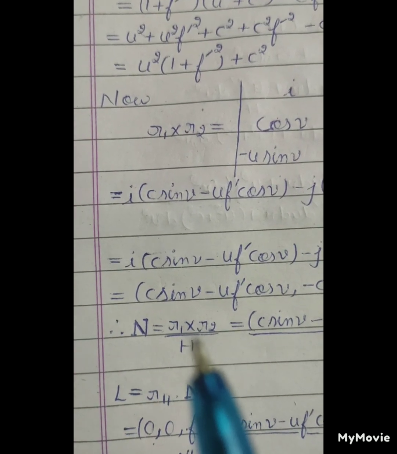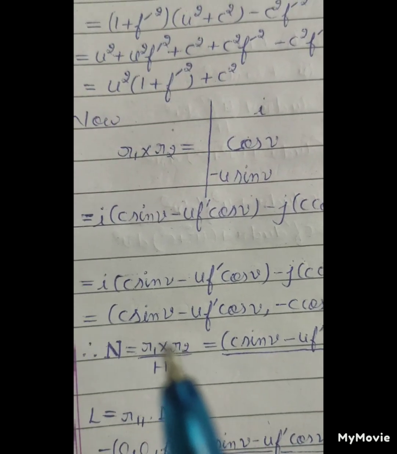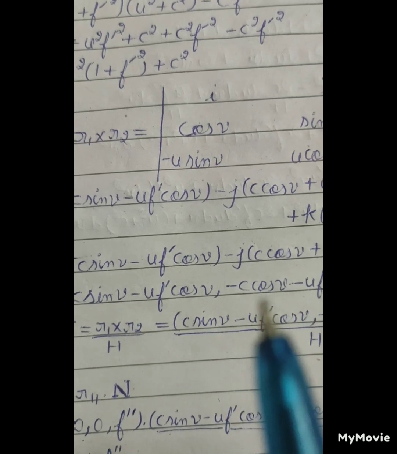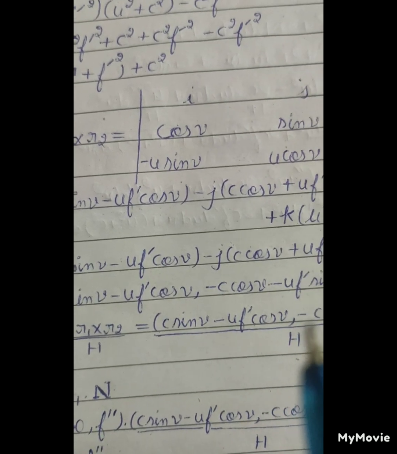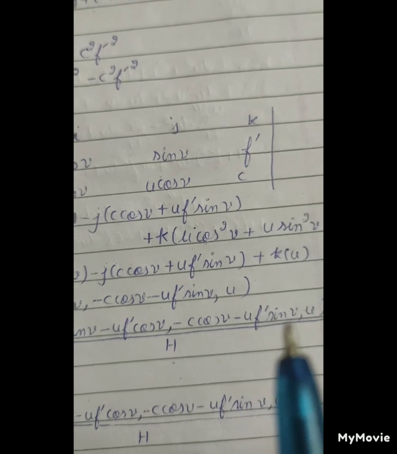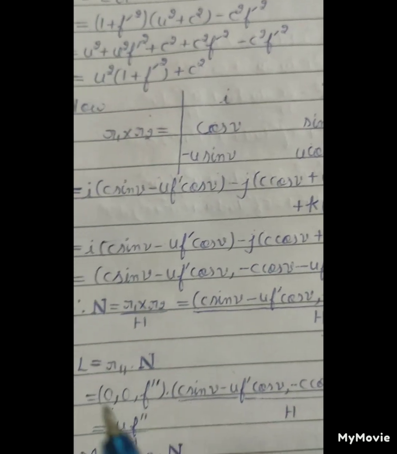So n equals r1 cross r2 upon h, so c sine v minus u f' cos v, and minus c cos v minus u f' sine v, and u as it is, upon h.